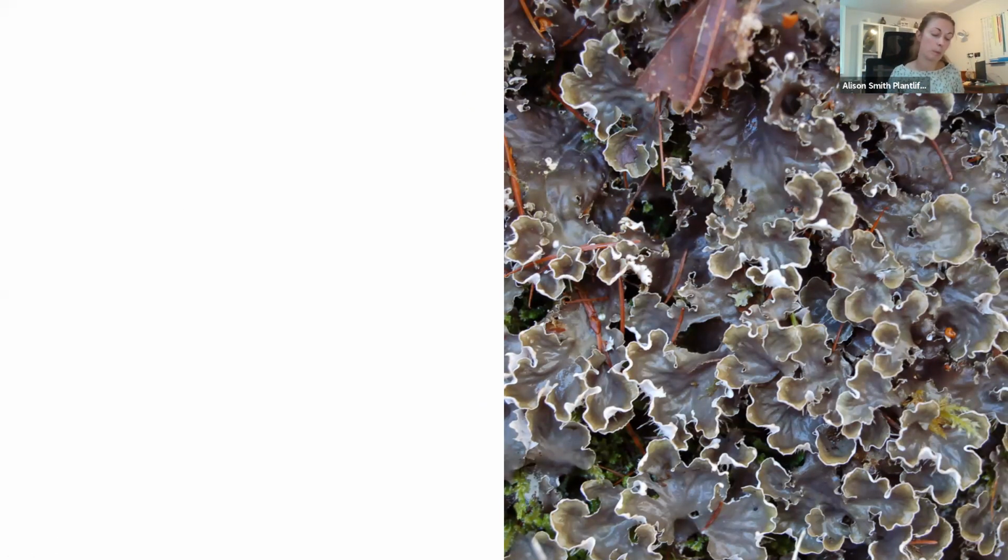Because our project that we've been working on in the southwest of England, and Plantlife has other projects in Scotland and Wales, have a big focus around conserving these temperate rainforests and conserving their important lichens and bryophytes. So why is it that lichens are so important?